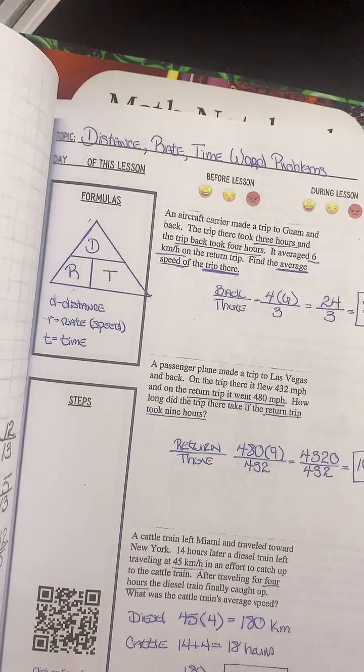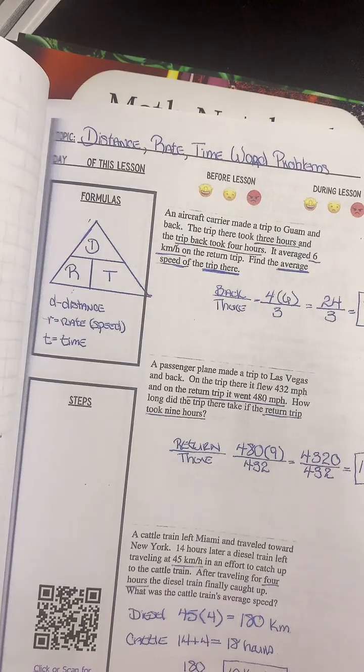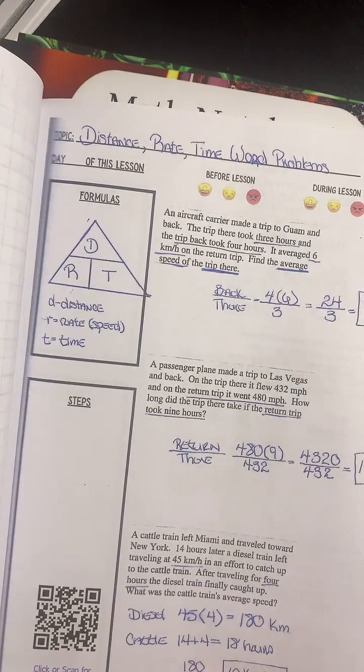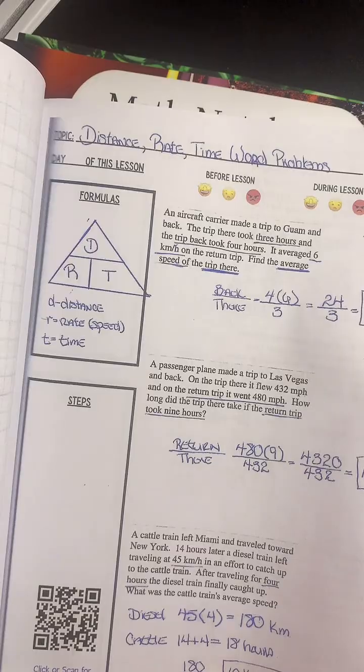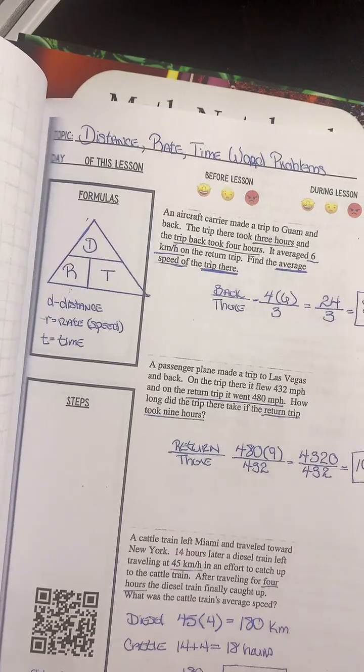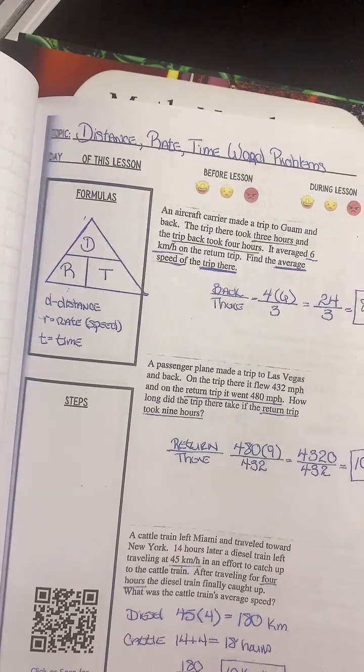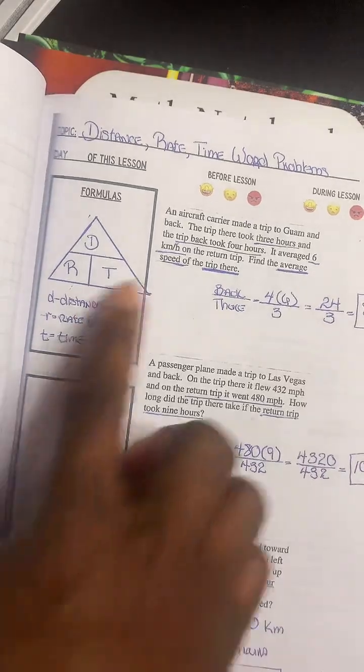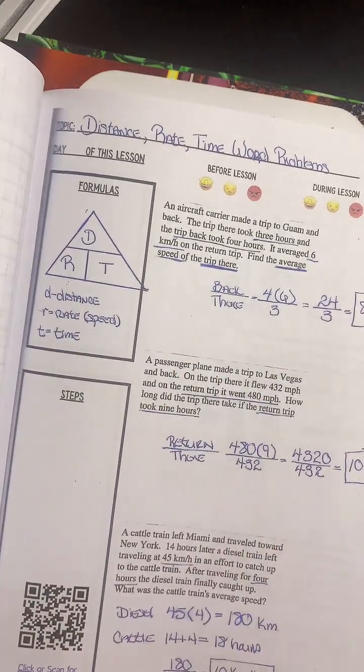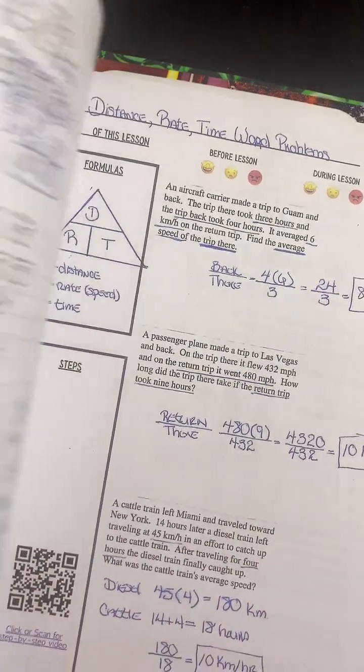It's great for homeschool parents. It's great for teachers that are just trying to get their kids understanding or maybe have another voice to break things down. So they could just follow along and go step by step how I did each of the problems.